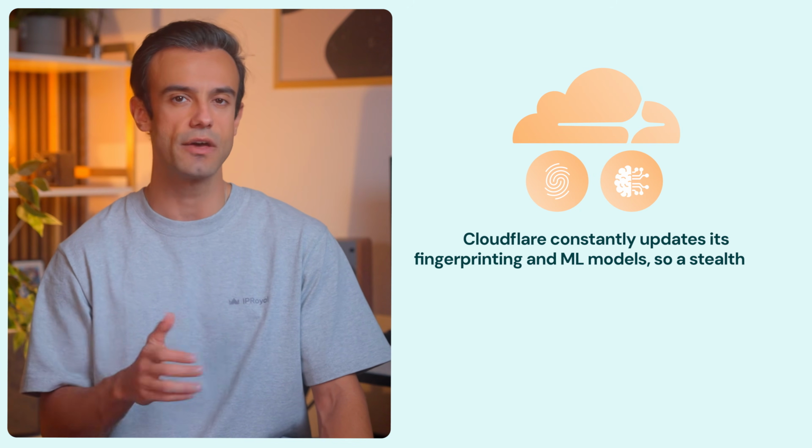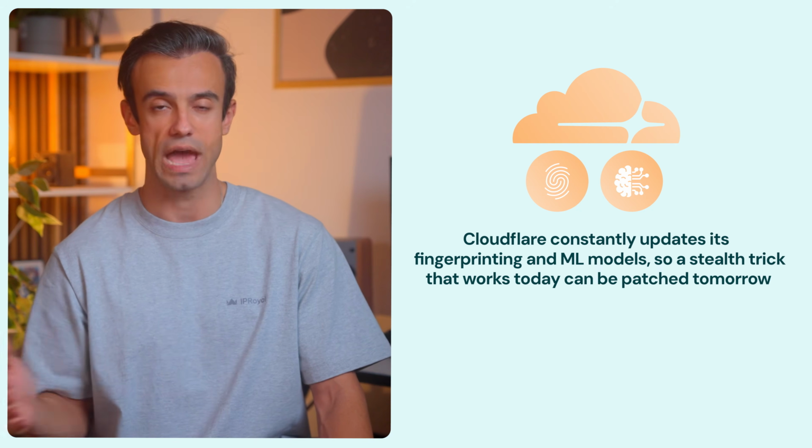Now, while this is a very effective solution, it's also a temporary one. Cloudflare constantly updates its fingerprinting and ML models, so a stealth trick that works today can be patched tomorrow. For that reason, relying on stealth browsers alone isn't the best long-term strategy, which brings us to the next layer.